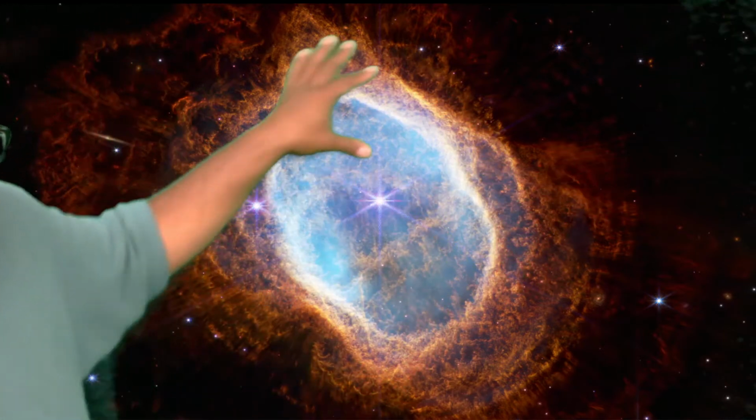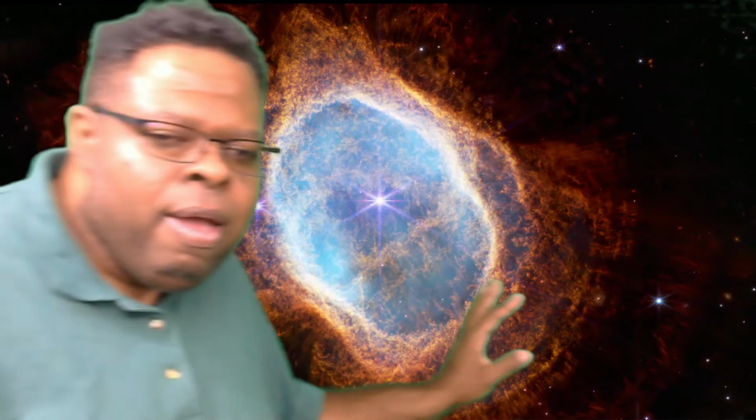Now we are looking at the Southern Ring Nebula, and this is a star that has gone supernova. So it's blowing off the outer rings of the sun. Basically, our sun is going to do this in about 5 billion years. It's going to blow all of its outer layers off, become what's called a red giant, and then blow all of its layers out and create this nebula, and that is what's happening to this guy here.